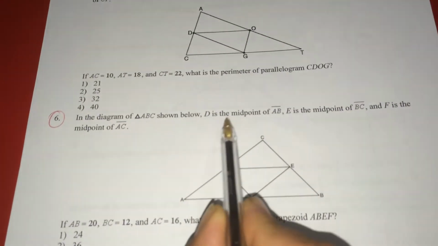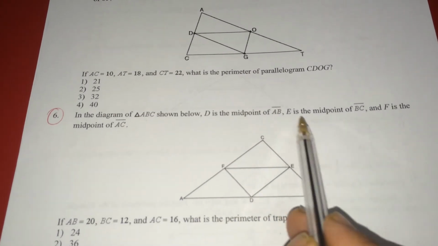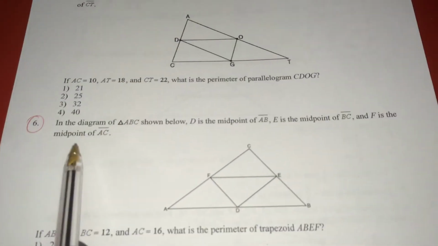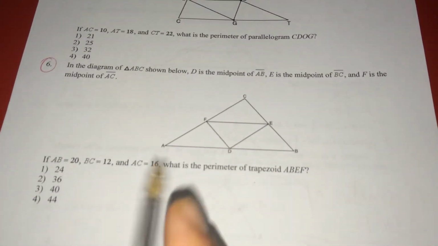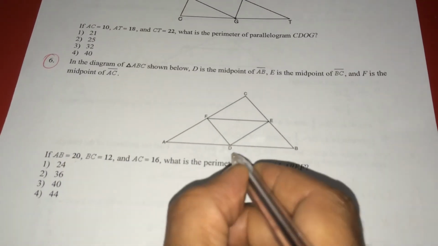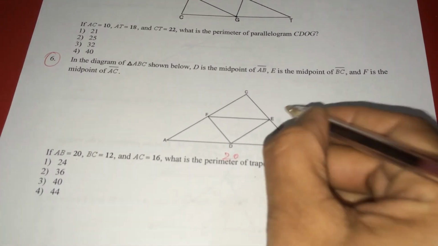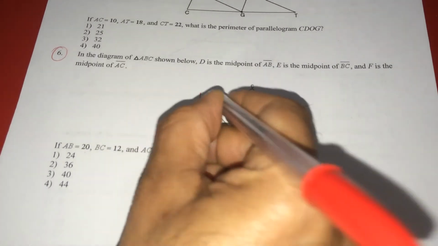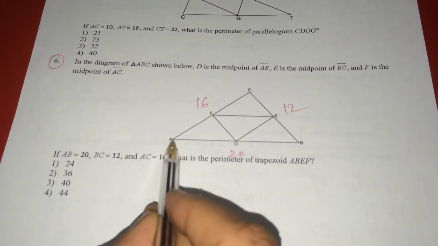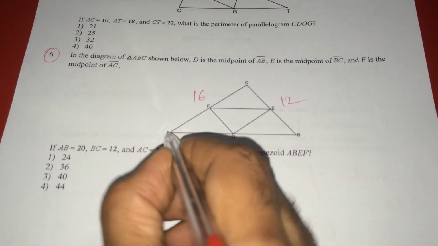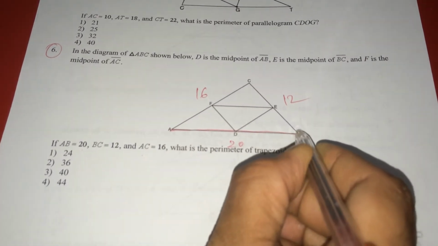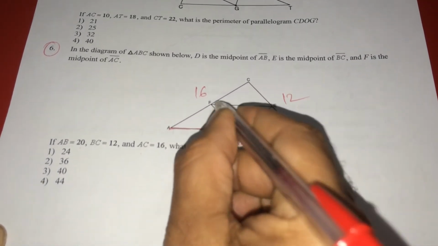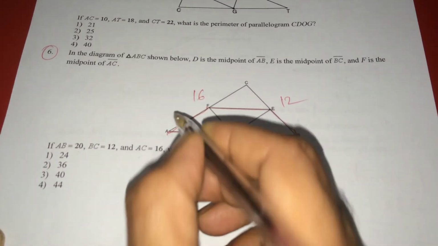I am going to do the 6th one now. What does the 6th one say? In the diagram of triangle ABC shown below, D is the midpoint of AB, E is the midpoint of BC and F is the midpoint of AC. And he is giving AB as 20, BC as 12 and AC is 16. What is the perimeter of trapezoid ABEF? See, I am drawing with red color here. This is the perimeter you have to find. That's why I am drawing the diagram carefully.